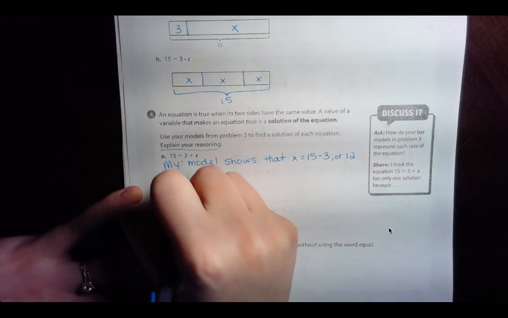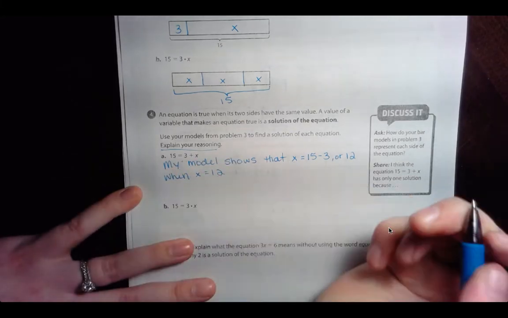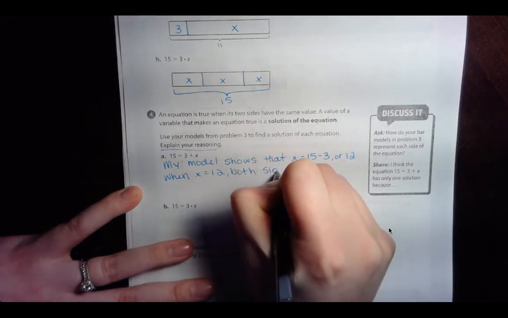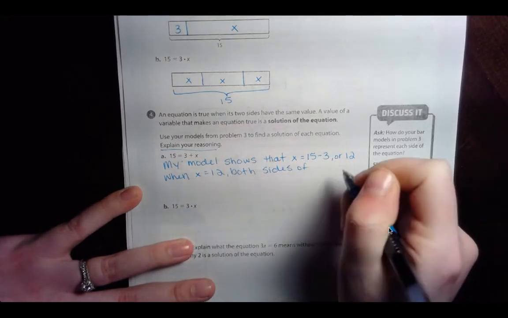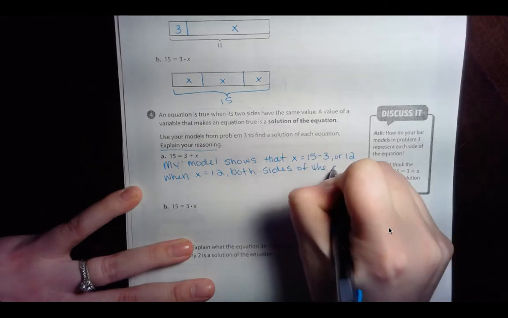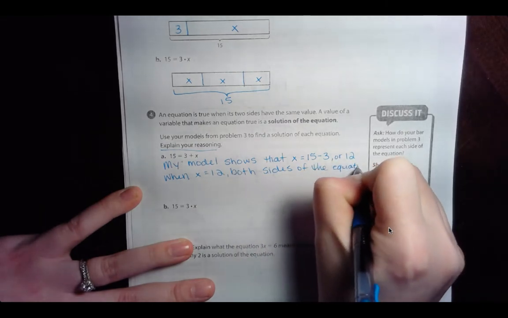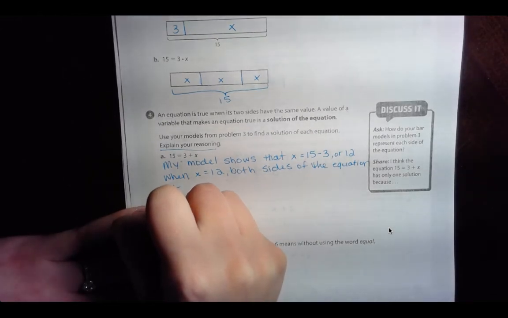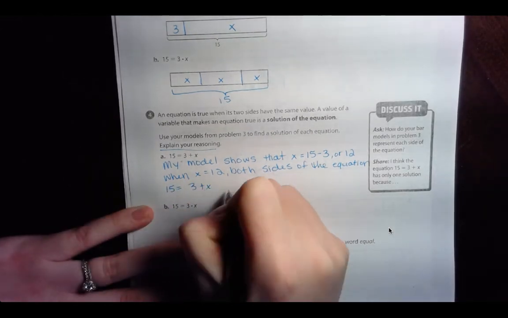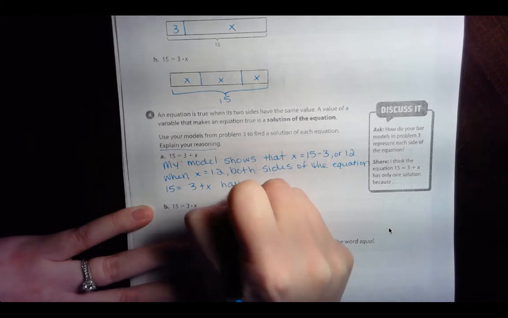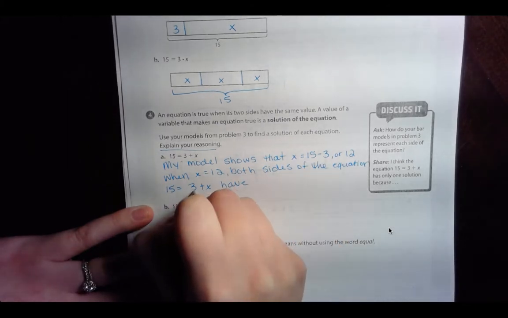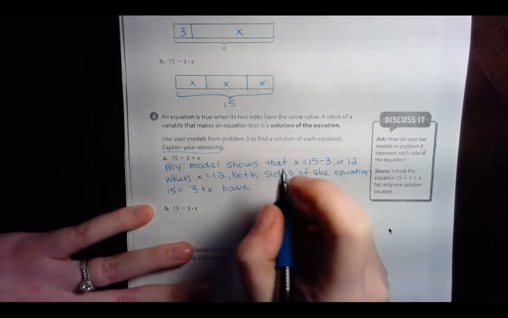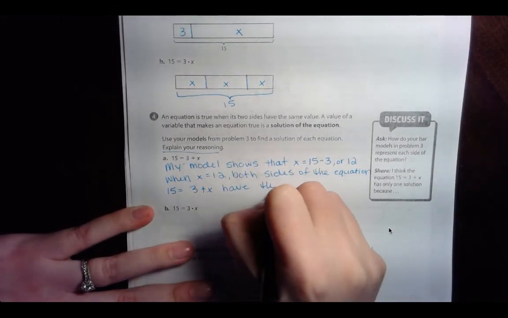So when x equals 12, both sides of the equation, 15 equals 3 plus x, have the same value. So 3 plus x, we said x equals 12, that's 15, so that would be 15 equals 15. So they have the same value, 15.